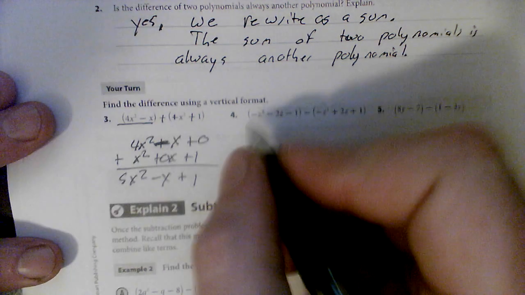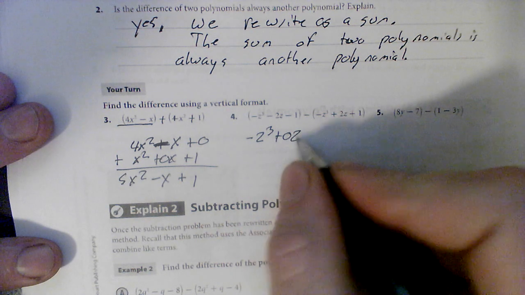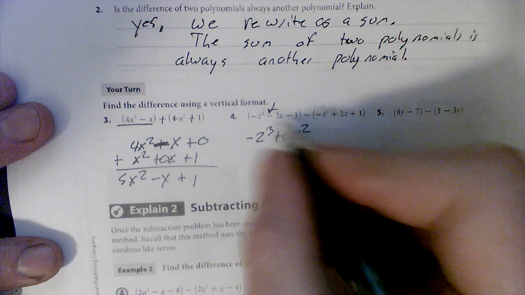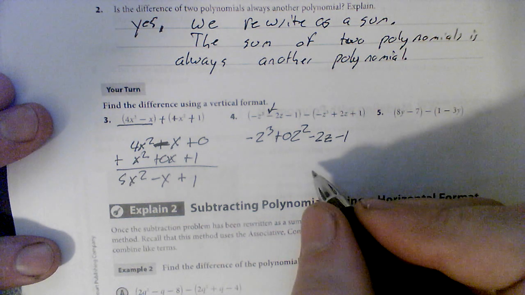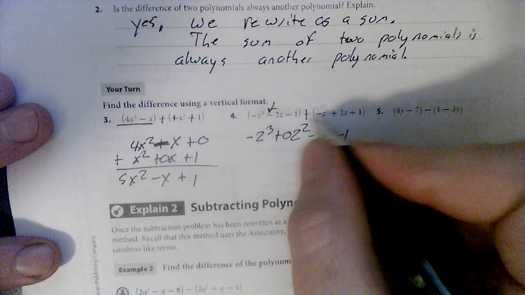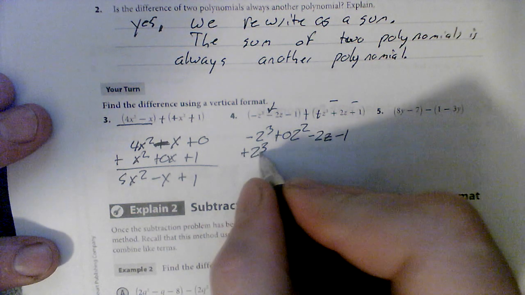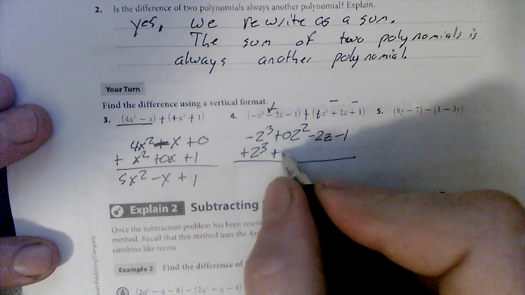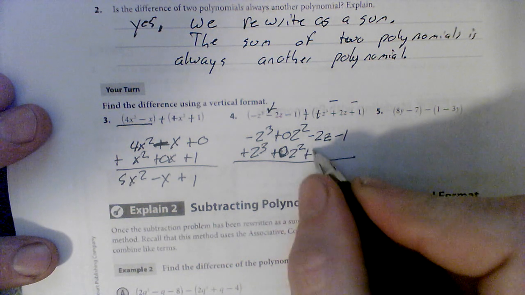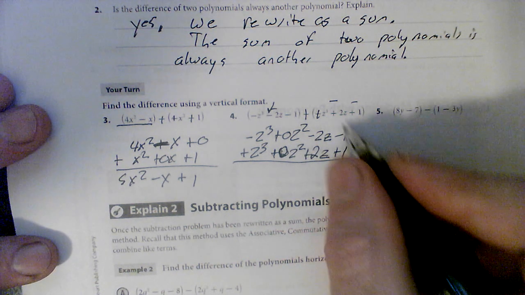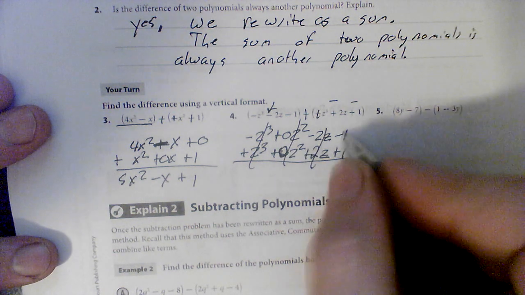Same thing here. We're going to say negative z cubed plus 0z squared. Fill in my bracket there. There's a little space. Minus 2z minus 1. Underneath that we're going to do chop chop. So this could be chop, positive, negative, negative. So that gives us positive z cubed, plus 0z squared, plus 2z, plus 1. Make sure you line up like terms. I almost messed up there. These cancel, these are already 0, the answer is 0.